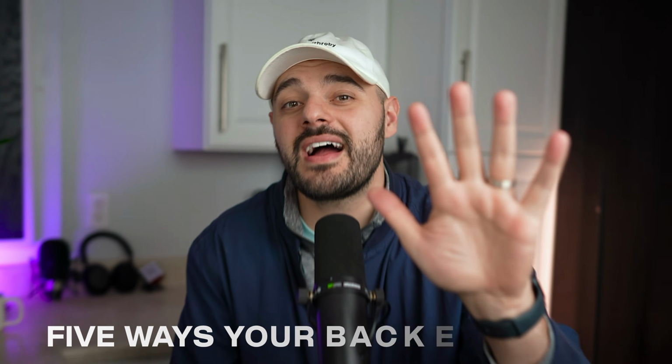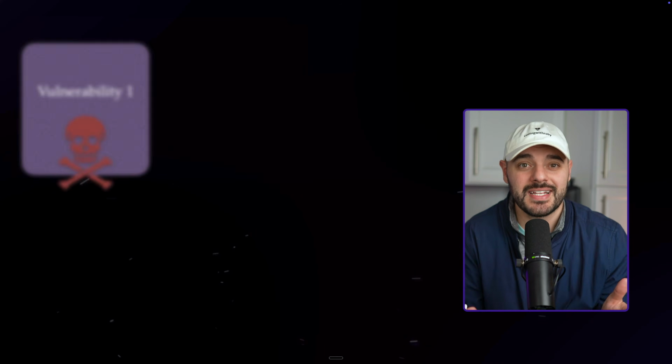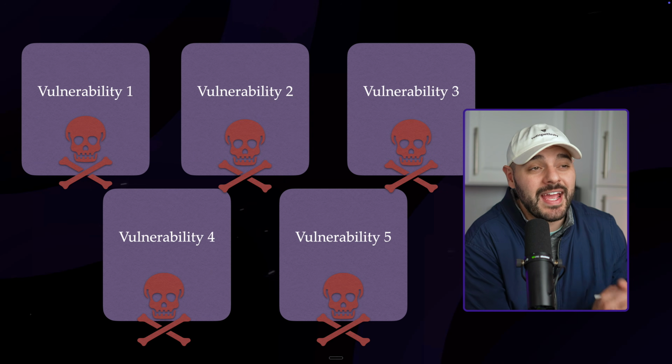Right now, there are 5 ways your backend is exposed, and the worst part, you probably think you've handled most of them. But I've talked to enough backend engineers to know most of the time, the door looks closed, but it's not locked. And in 2026, it's not just users trying to walk through that door anymore.